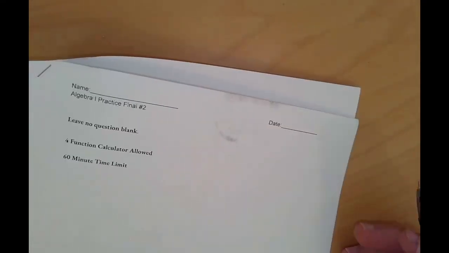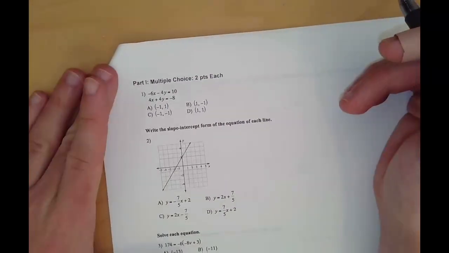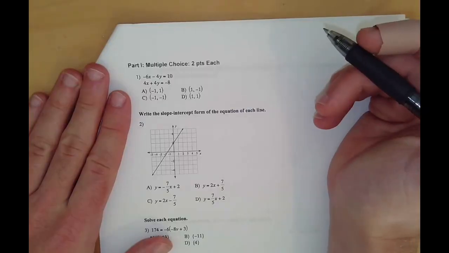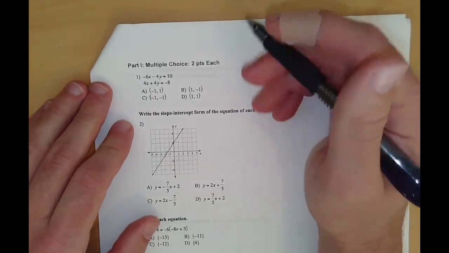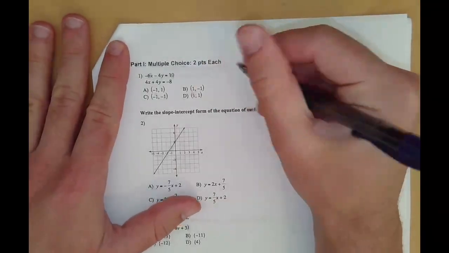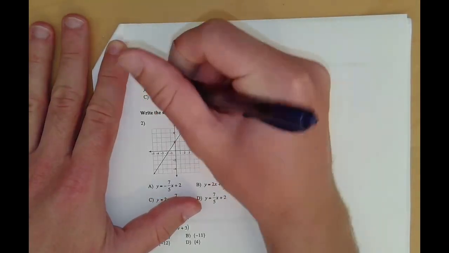All right, this is the key to practice final number 2. Okay, so starting with multiple choice, we have a system of equations. We can solve this by elimination or substitution. I'm going to solve it via elimination. It doesn't tell us what to do. And I'm going to do that by just adding them together.